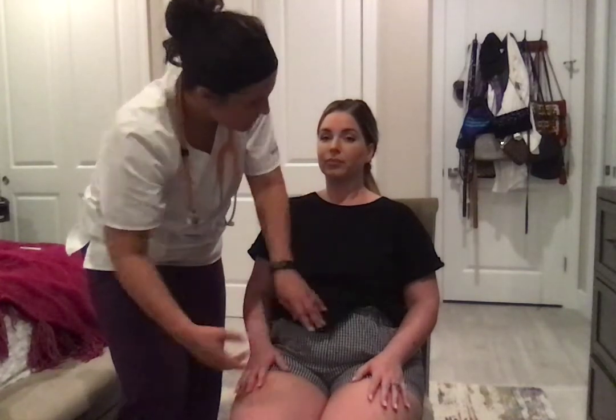Okay, feels good. No bumps, no masses, no pain, right? Nope. Okay, great. So now I'm going to be assessing your femoral pulses.